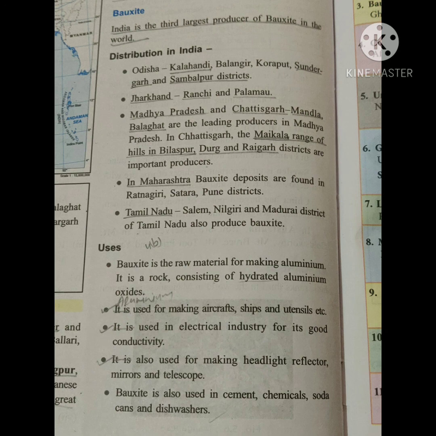Last week we discussed till manganese. Let us discuss further, that is bauxite. Bauxite is an ore of aluminium, or we can also say that bauxite is the raw material for making aluminium. It is one and the same thing. And India is the third largest producer of bauxite in the world.